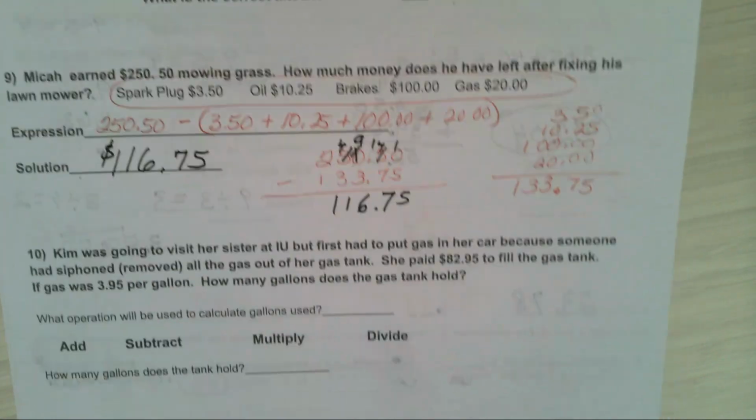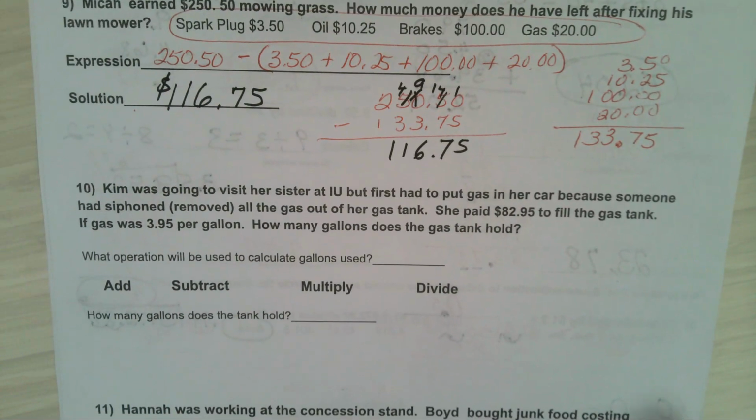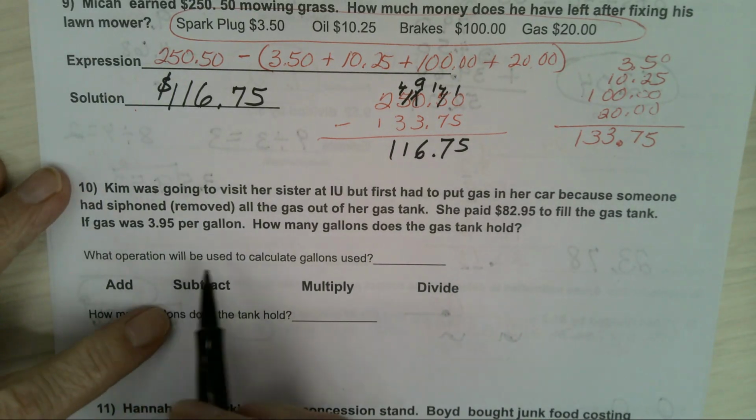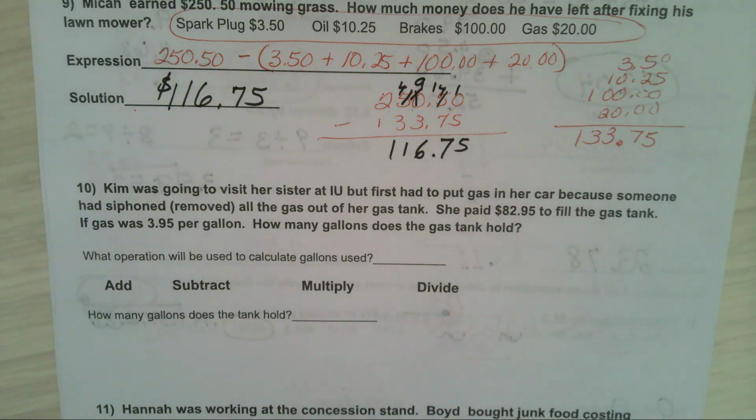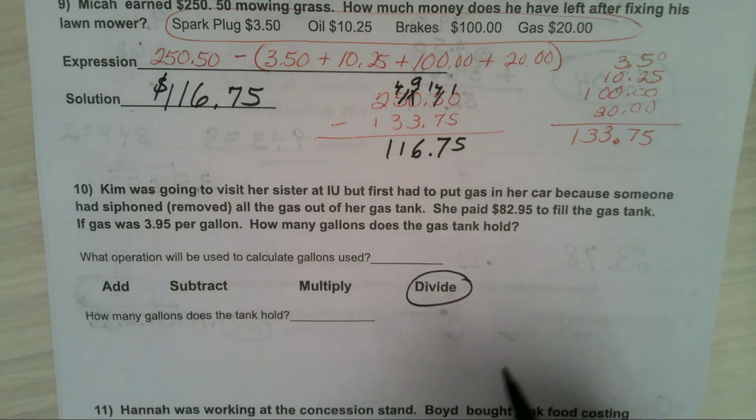All right, we have another problem where they're going to IU and they go to the car and the gas is out of the car. It says Kim was going to visit her sister, but first had to put gas in her car because someone had removed all the gas out of her gas tank. She paid $82.95 to fill the gas tank. It was $3.95 per gallon. How many gallons does the tank hold? What operation will be used to calculate the gallons used? What are you going to do? Add, subtract, multiply, or divide? Yes. Divide, that is correct.